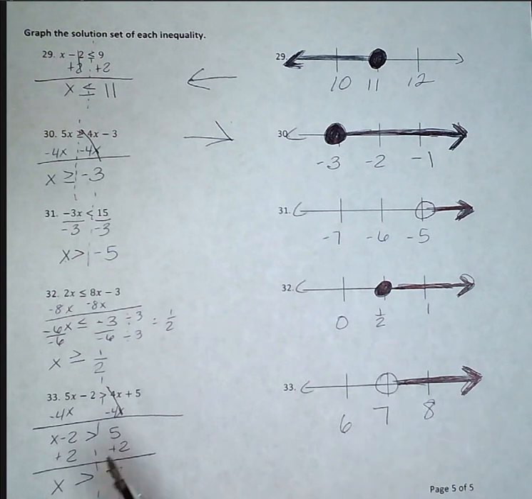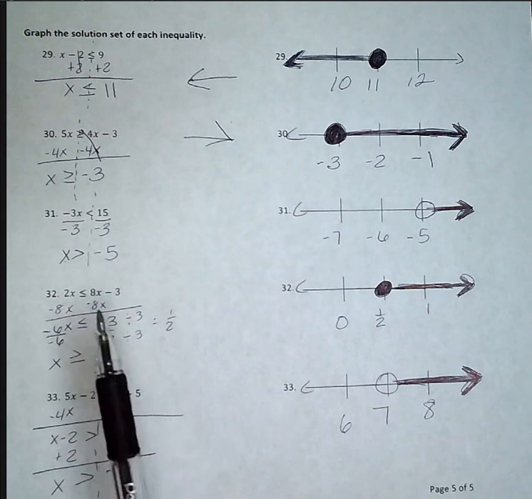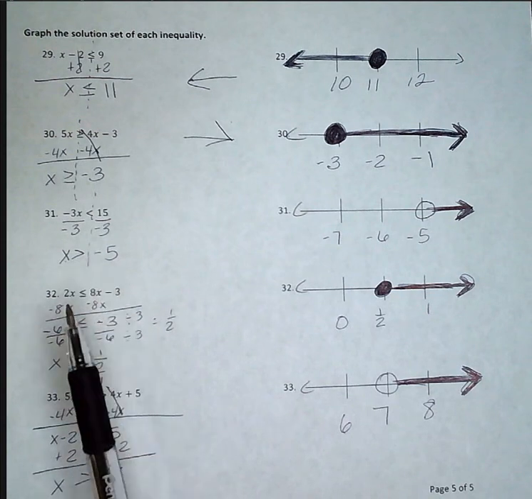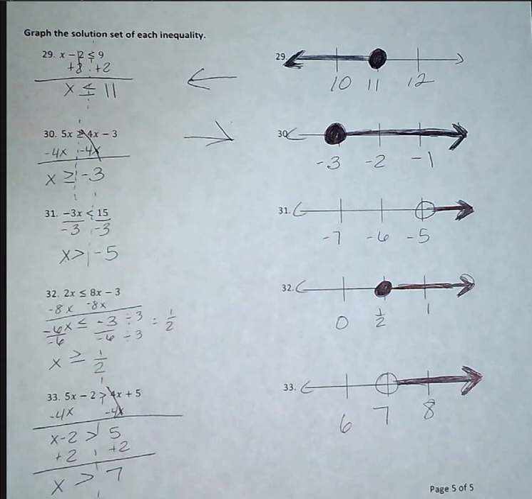Remember, the rule over here for flipping those inequality signs is if you multiply or divide by a negative number, you are going to have to flip that inequality sign.